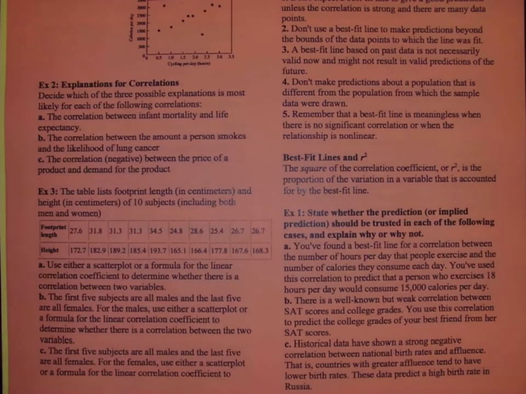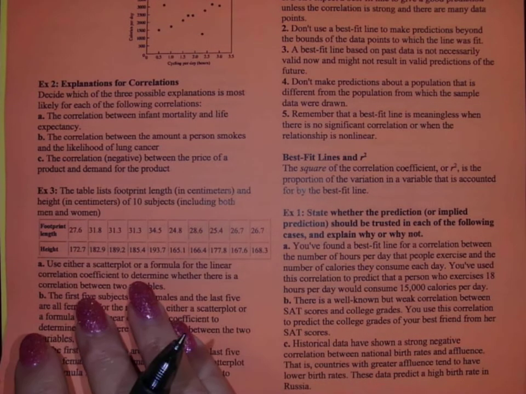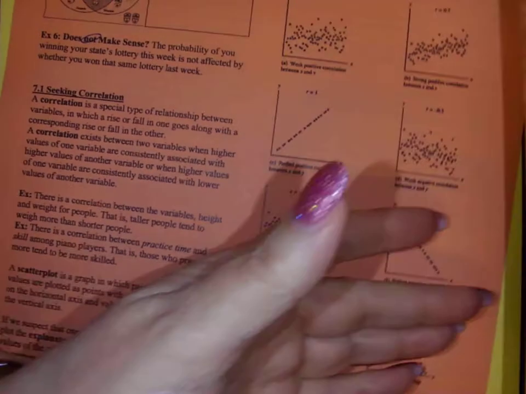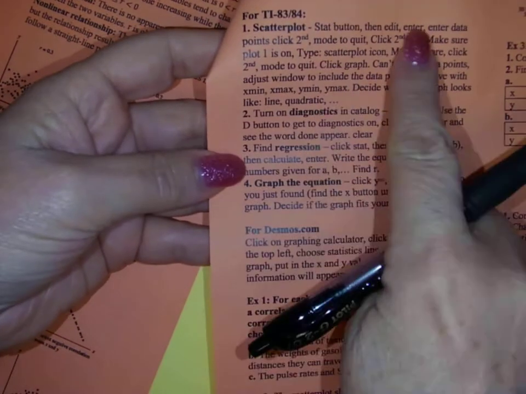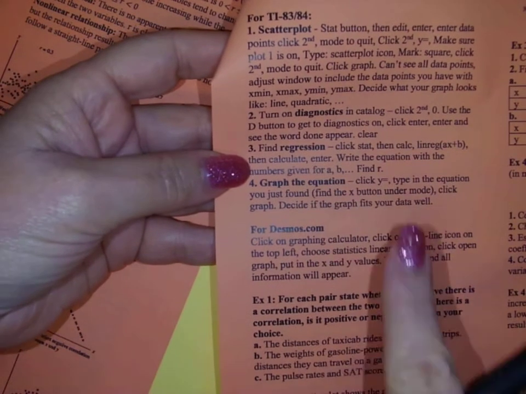If you're just looking, look for the video on seeking correlation. I go through a whole demonstration on plugging those into our calculator, and in that video I talk about all the steps that you need to do.